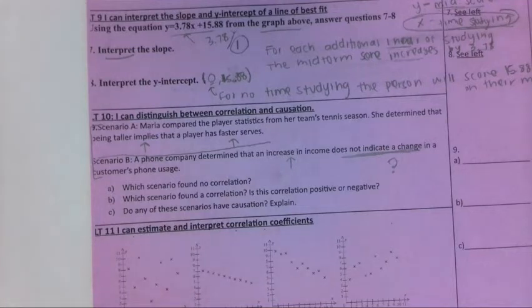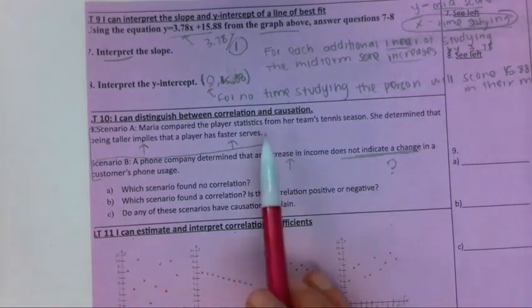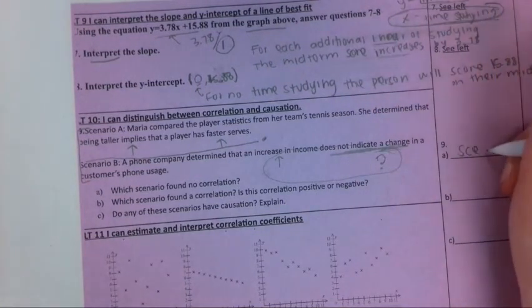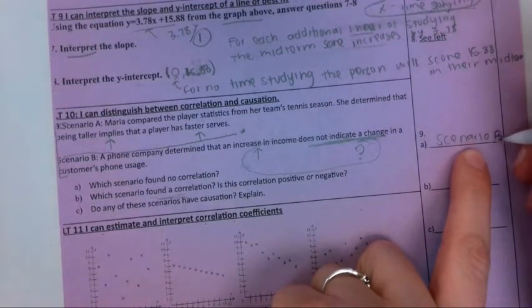Question A asks, which scenario found no correlation? Well, remember that a correlation is a relationship that I notice. I notice a relationship on scenario A, so I can't say A, but there's no relationship, no change in specific direction, in scenario B. I miswrote that.